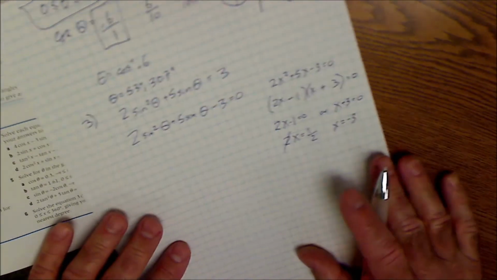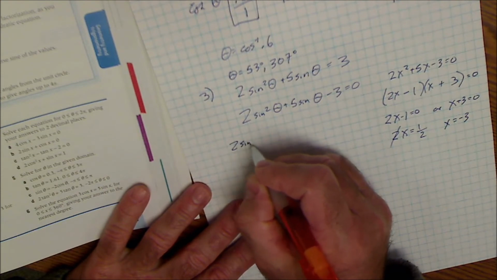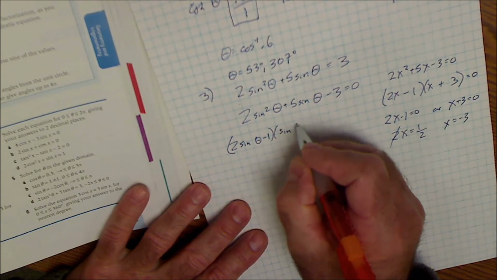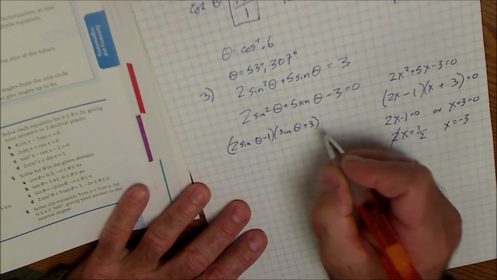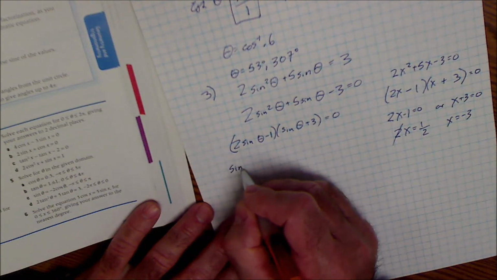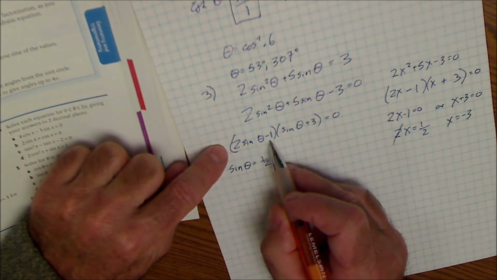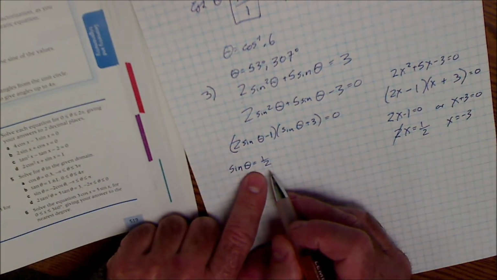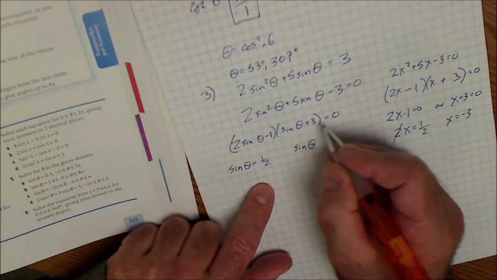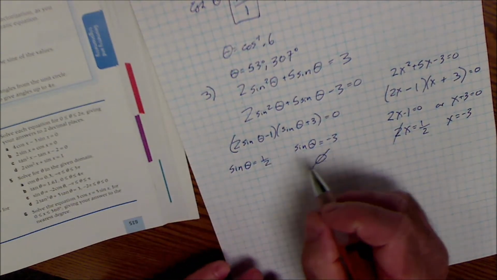2 solutions. I do the same thing here. I'm going to factor this to be 2 sine of theta minus 1 times sine of theta plus 3 equals 0, leaving me with sine of theta equals a half. Right, 2 sine of theta minus 1 equals 0. Add 1 to both sides, divide both sides by 2. Or sine of theta plus 3 equals 0. So that's going to give me an empty set.